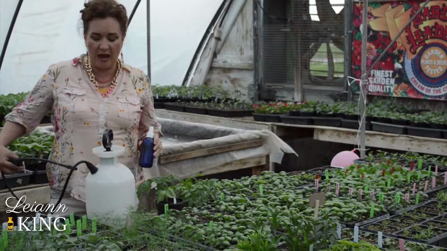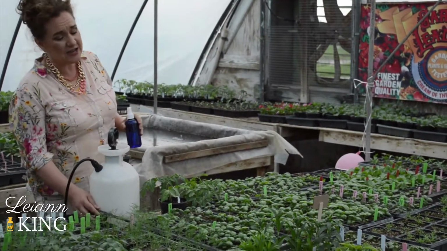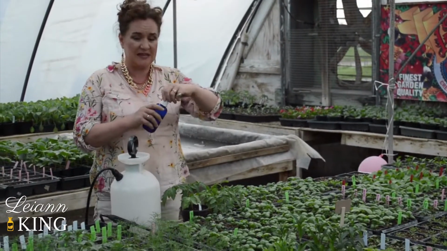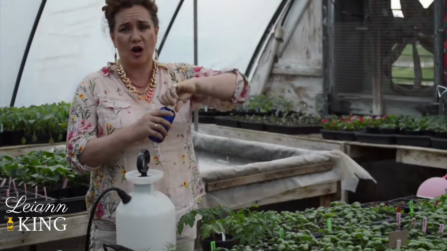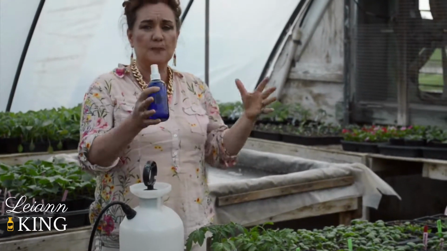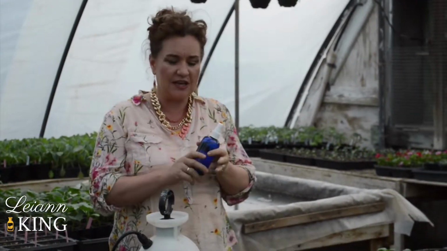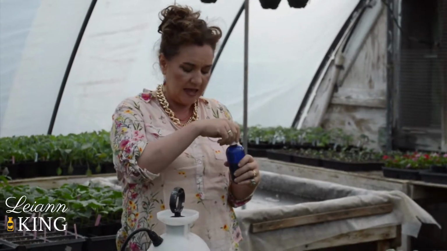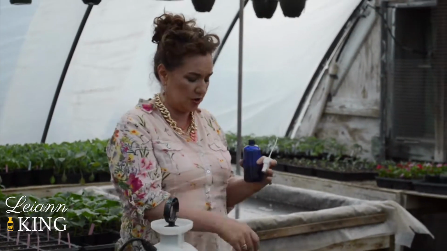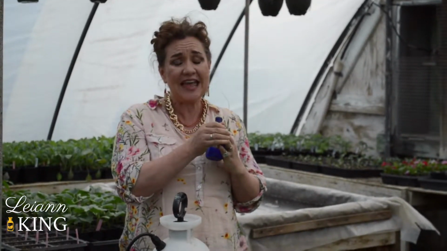Now, let's say you don't have a big, huge garden. Let's say you're not like Leiann and her husband and go crazy with your garden, but you just have a few little pots on your back porch. Then you do not need one of these. You need one of these. This is an 8-ounce mister. And in an 8-ounce mister, you are only going to put 1 drop. How many drops? 1. Not 10, 1.